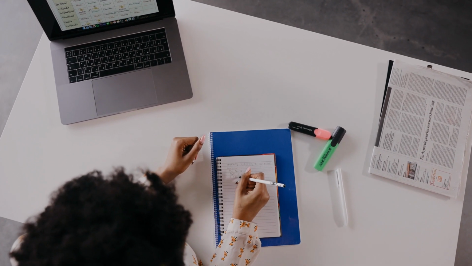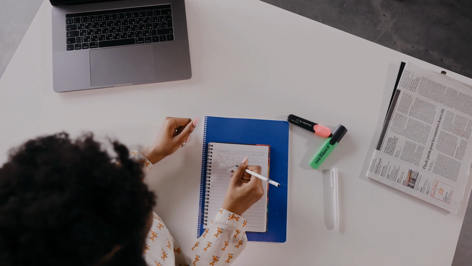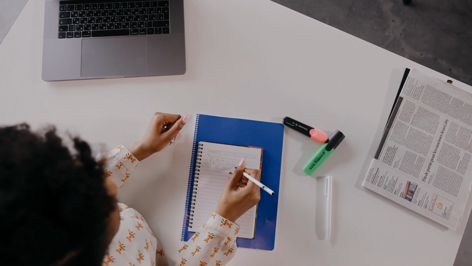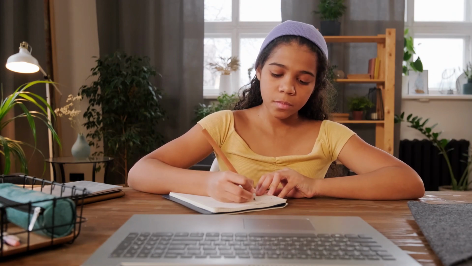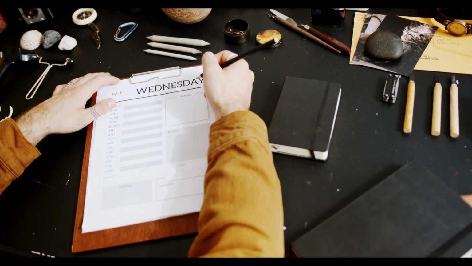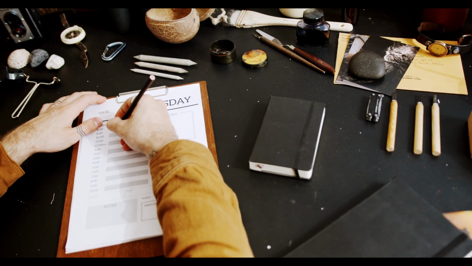That's where a good timetable comes in. A timetable is simply a schedule that outlines your daily activities and helps you manage your time better. Creating a timetable can seem daunting, but it is a straightforward process that can make a big difference in your life. Here are some tips to help you create an effective timetable.